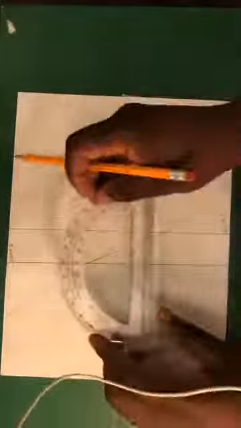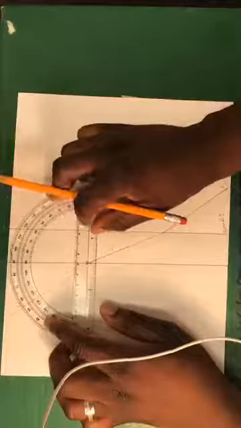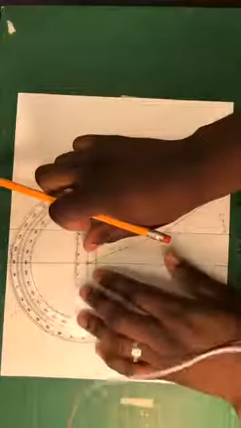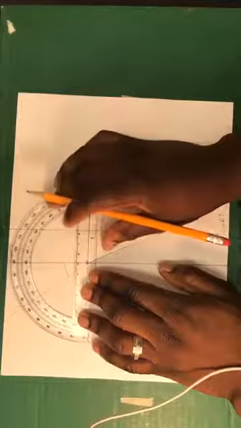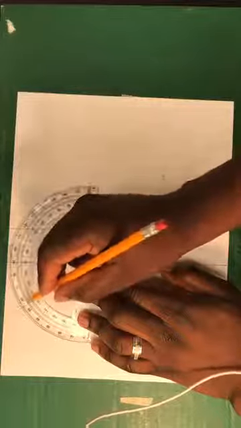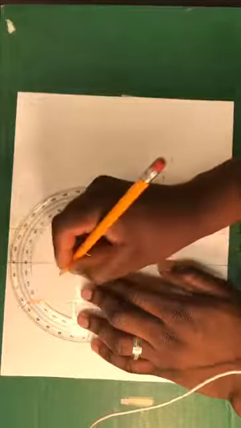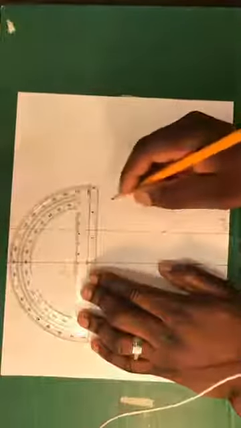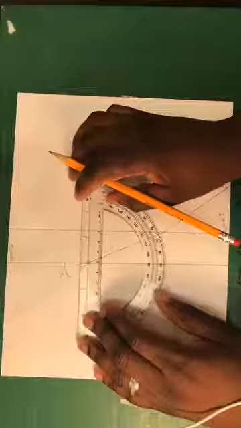So let's do that. I put my protractor right here, and the angular distance between the normal and the incident goes from 90 to 54, right? That is about 36 degrees. So I have a 36 here. Now measure the angle of refraction.